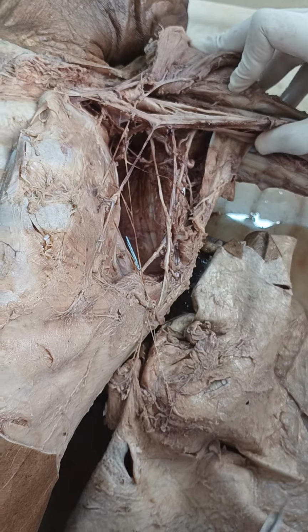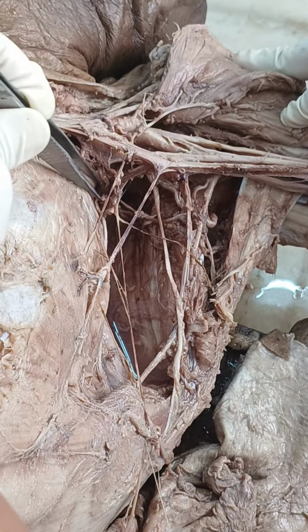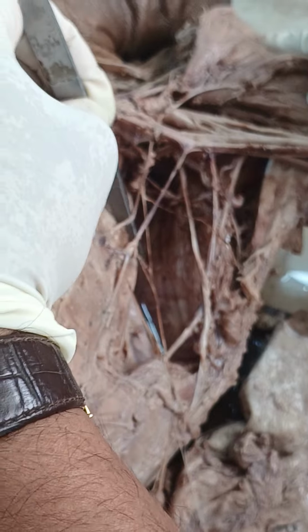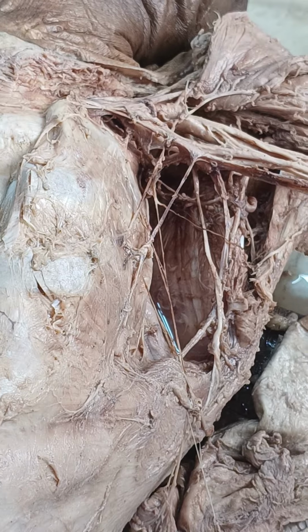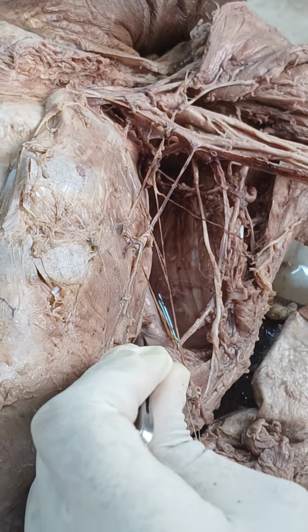These muscles make the posterior boundary of the axilla. The medial boundary of the axilla is formed by the upper three to four intercostal spaces, covered by the intercostal muscles as well as the serratus anterior muscle.